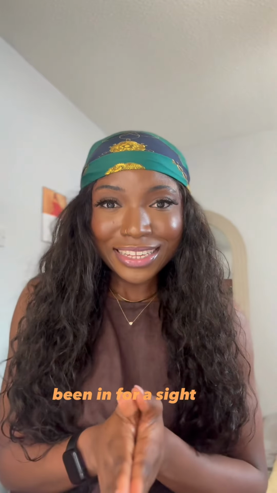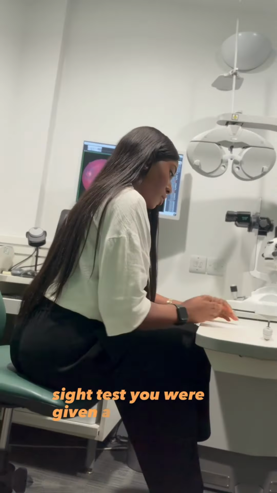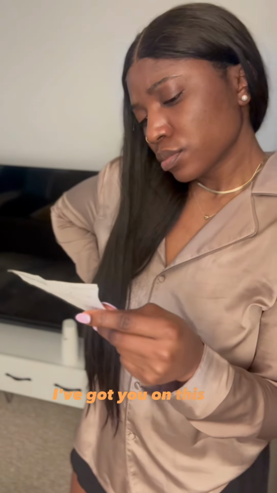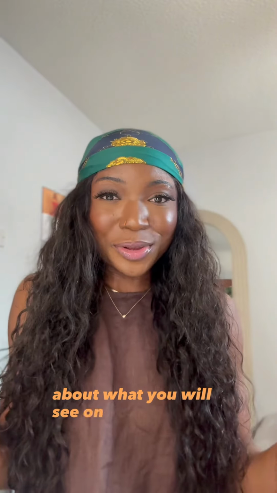You've been in for a sight test, and after the sight test, you were given a prescription card. But you've looked at this card and you don't understand anything written on there. Don't worry, I've got you on this. So let's talk about what you will see on your prescription card.